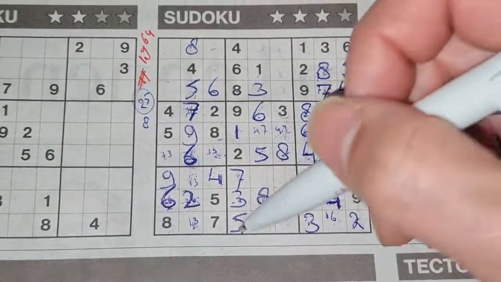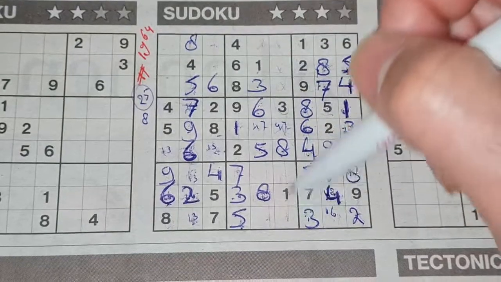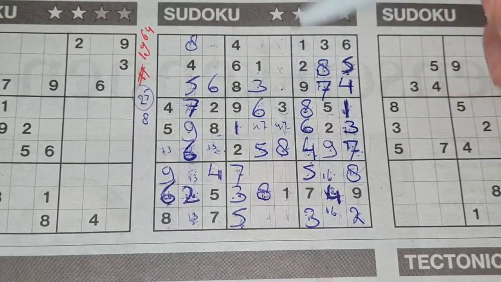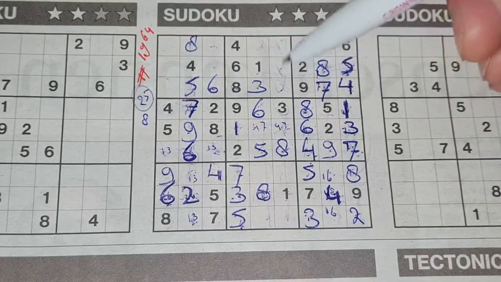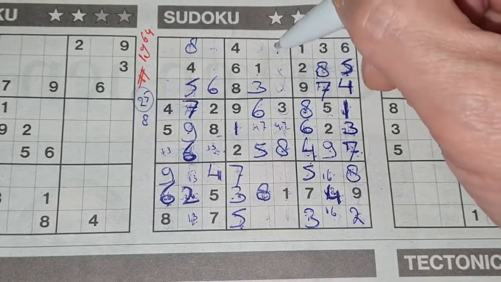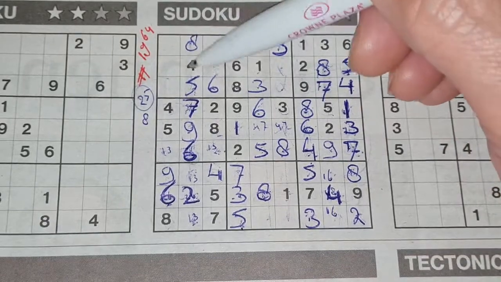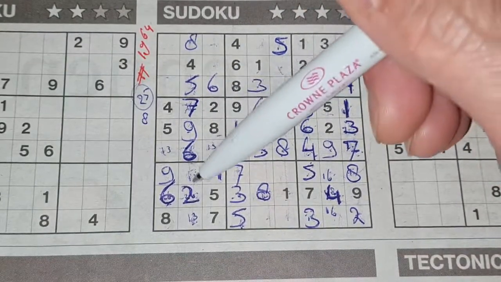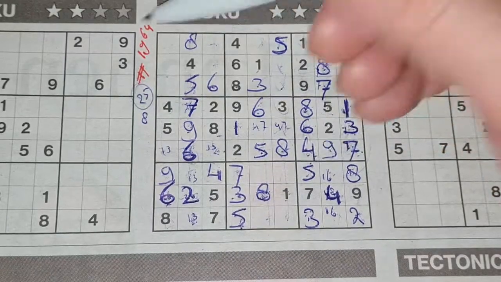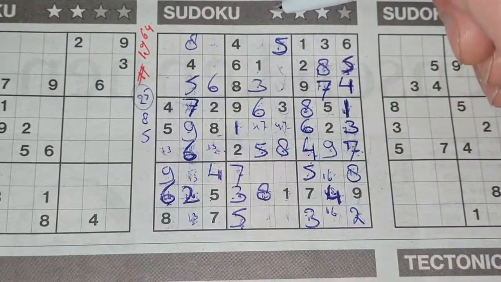Alright, so we have a 5 in this column, 5 in the middle column. So the column next, only 3 places for the 5 should be here, or there. We see there 5, no 5 there. Here 5, no 5 there. Only place for a 5 should be there. And all the 5s are used. I can see digit number 2. Alright.